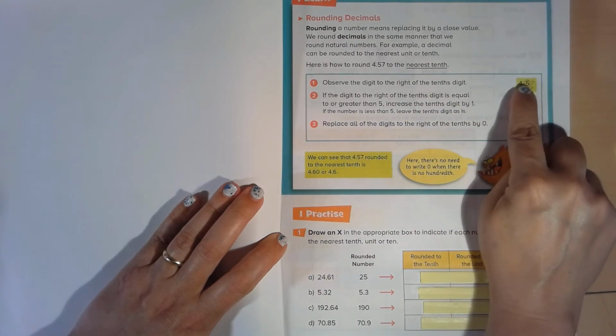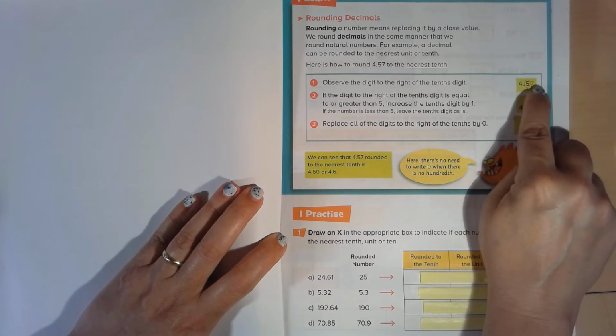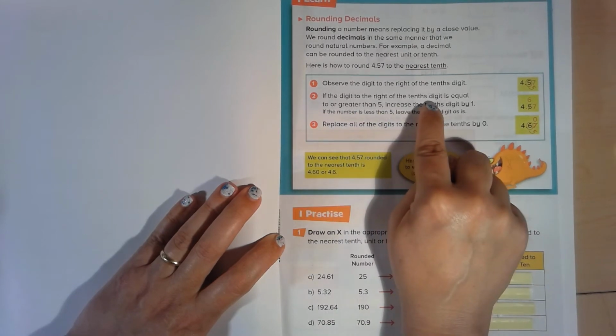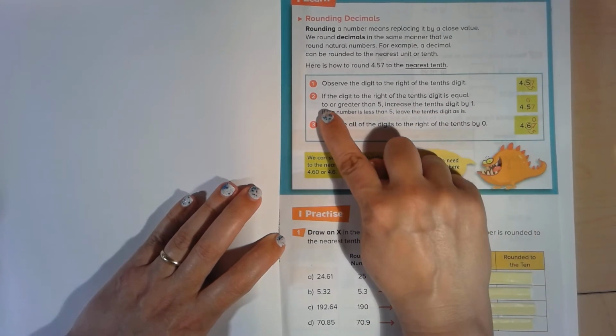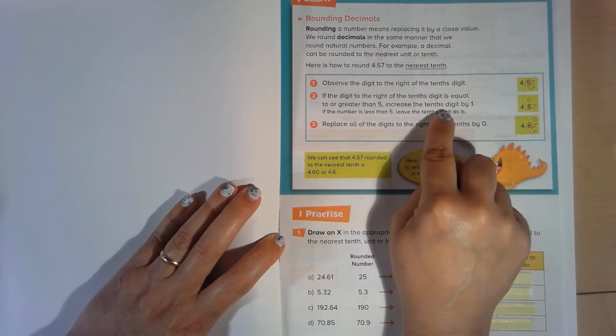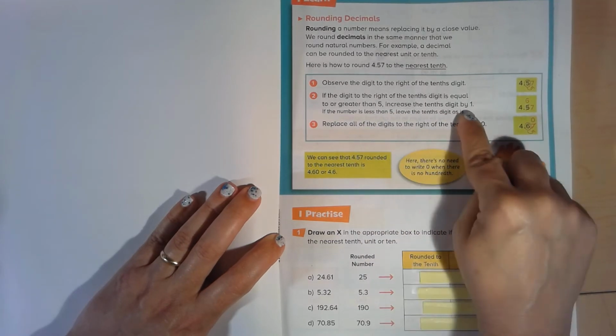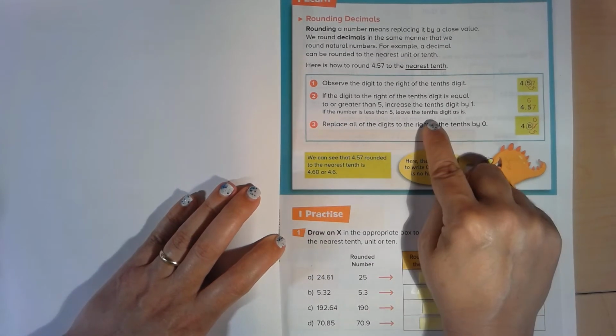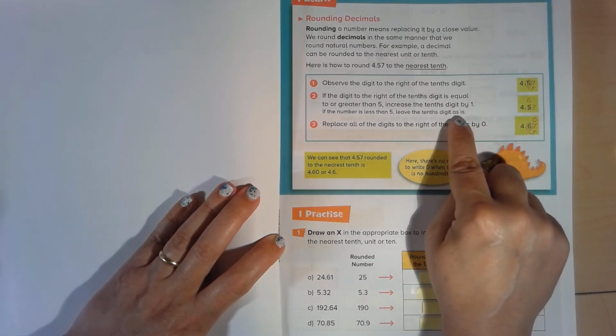So they circled the tenth position, and we look to the right. It's a 7. If the digit to the right of the tenth digit is equal to or greater than 5, you need to increase the tenths digit by 1. If the number is less than 5, you just leave the tenths digit as it is.